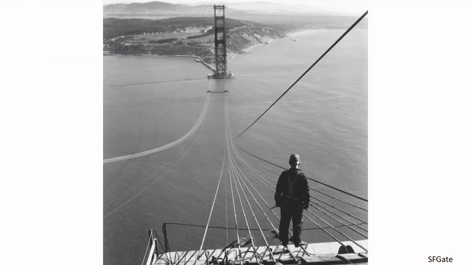And when you look at the thing from the top and you imagine the work that these people did to construct this bridge, it looks quite terrifying. So I certainly wouldn't want to be up here.